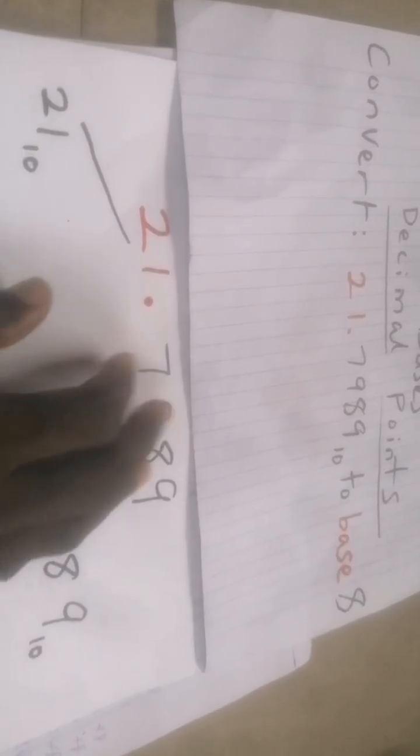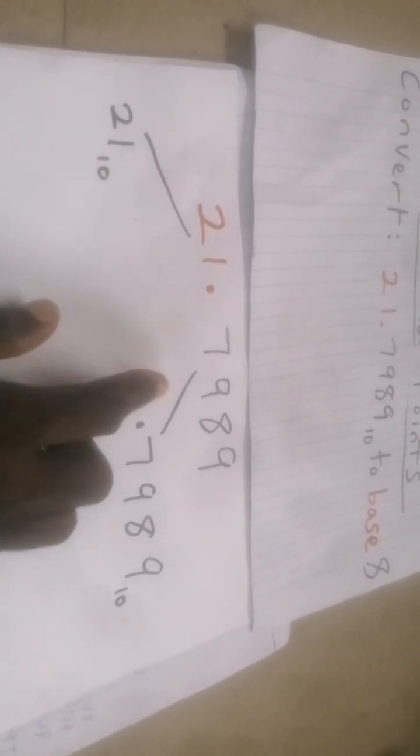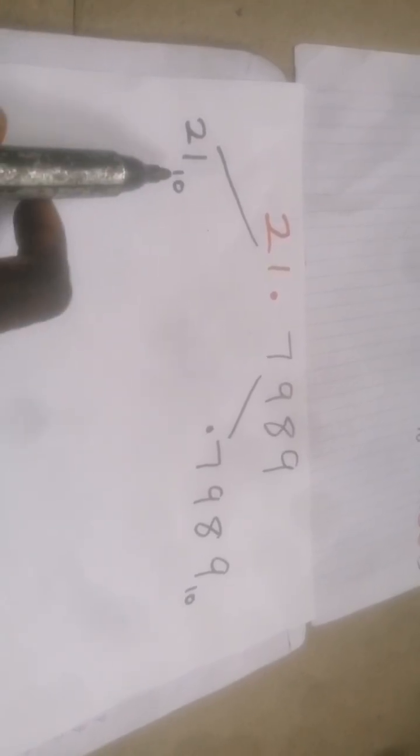Let me explain. The first thing you will do is write the number back. Then you bring this one out, that's 21 base 10. Then you bring this one out, that's 0.7989 base 10. Now, if you remember very well, in junior school, if you want to convert from base 10 to another base, what do you do? You will divide, right? Very good.